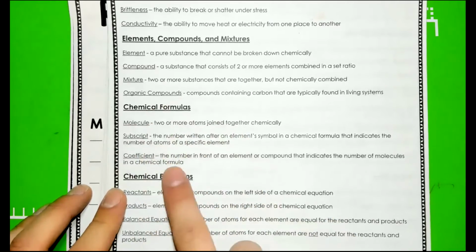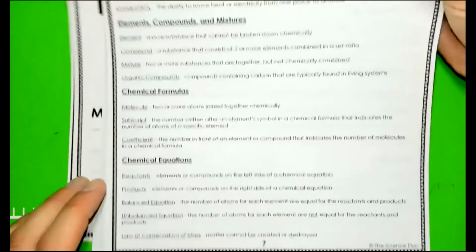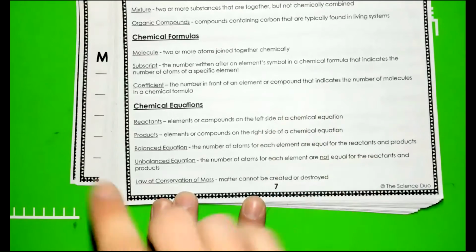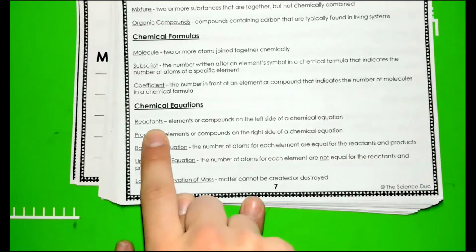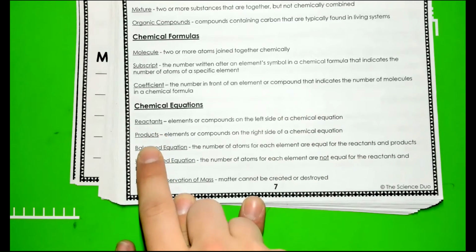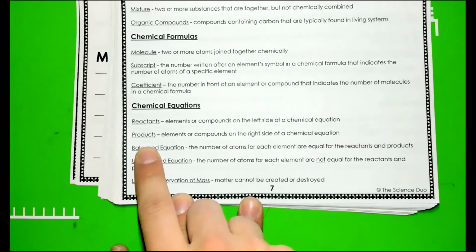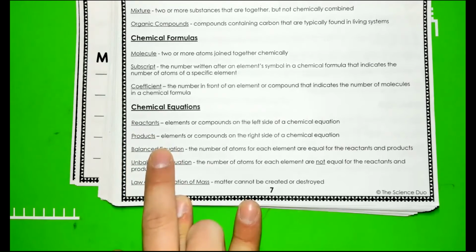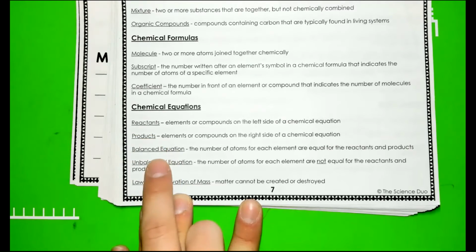Since we understand a chemical formula, then we can start talking about chemical equations. A chemical equation is when you have that arrow right in the middle, and the reactants on one side are what you start with on the left side of the arrow, and then you have your products on the right side. That's what you end with in a chemical equation. And you know that because a chemical reaction has taken place, a chemical change has taken place.